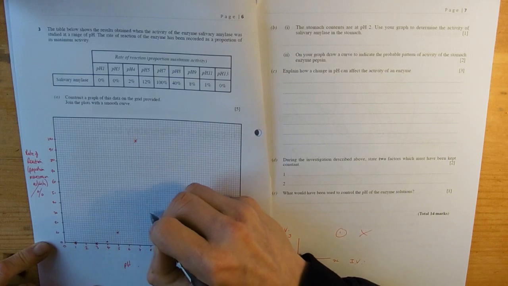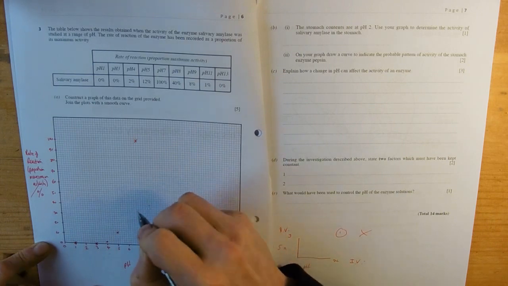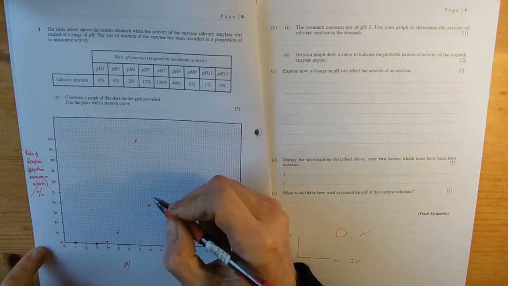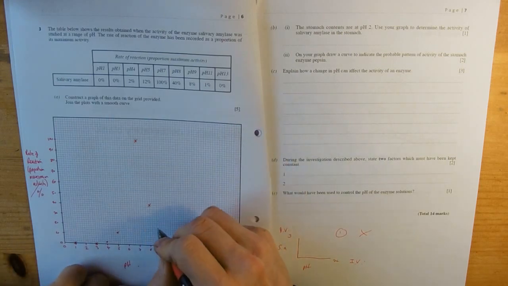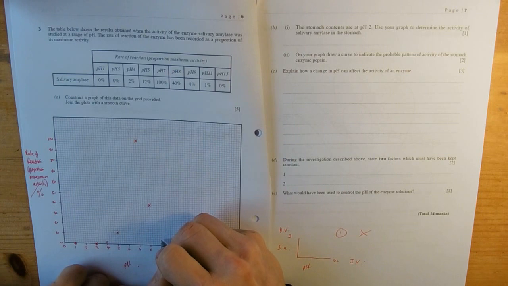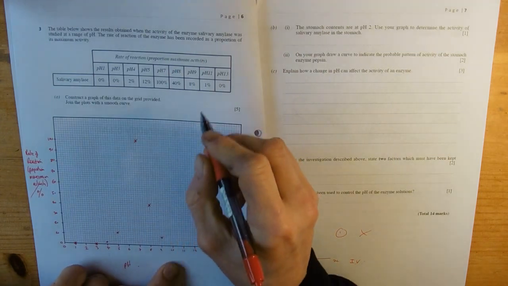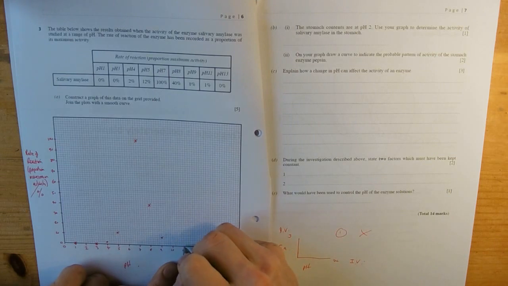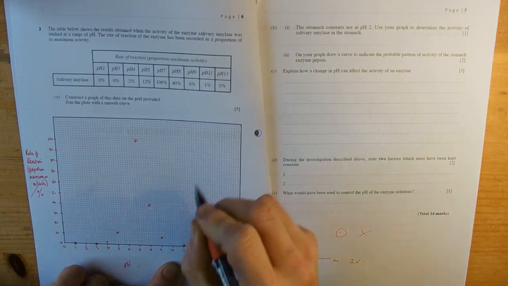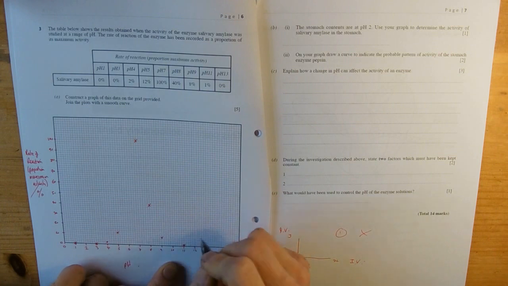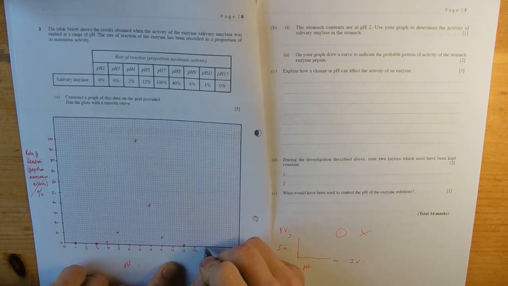So that's the line there and there. pH 9 is 8%. pH 11 is 1%, so that's half a square. And pH 13 is down to 0.